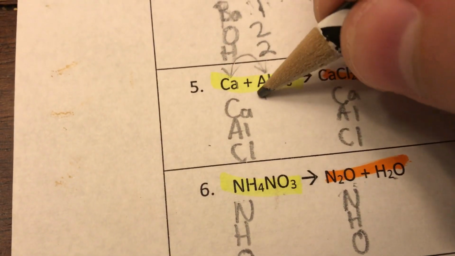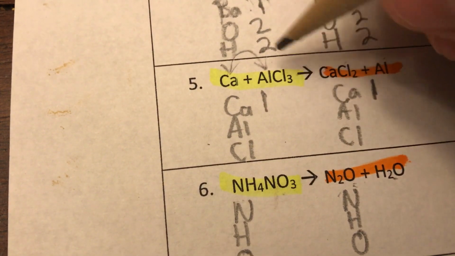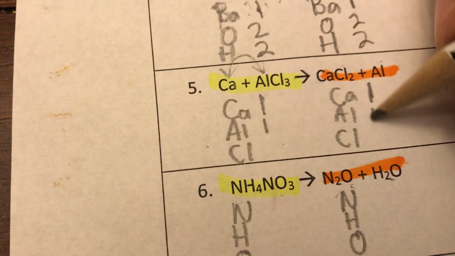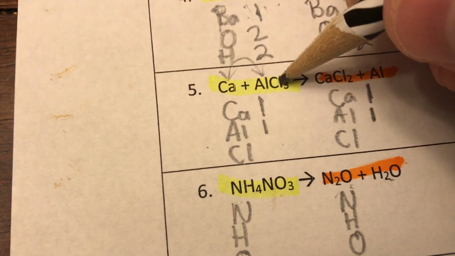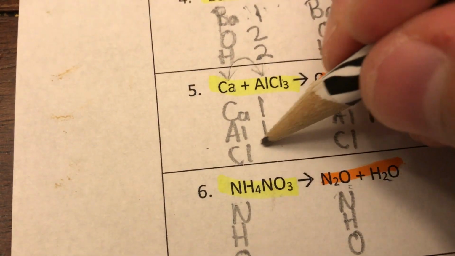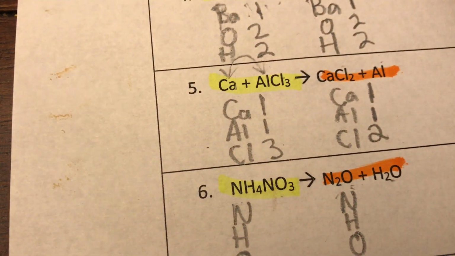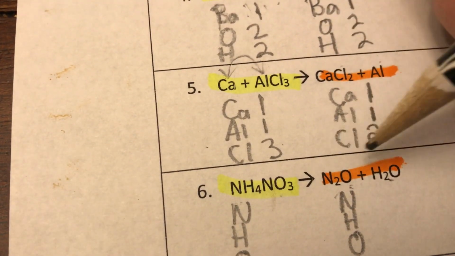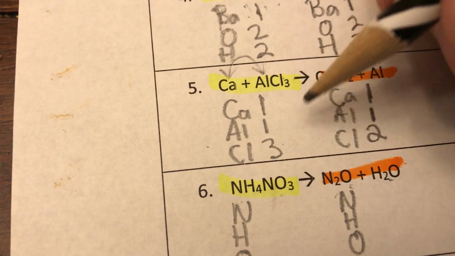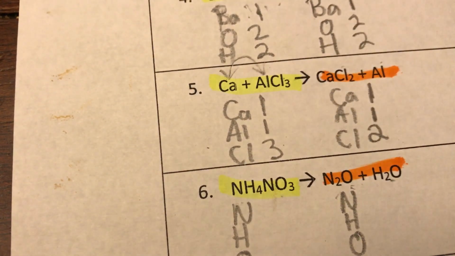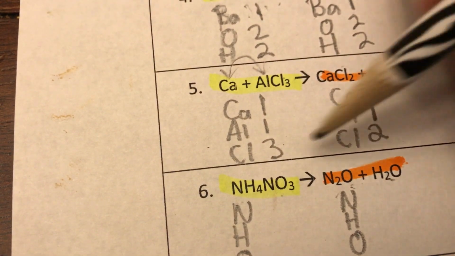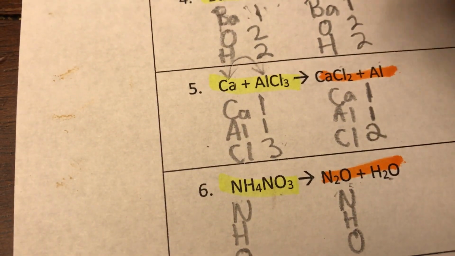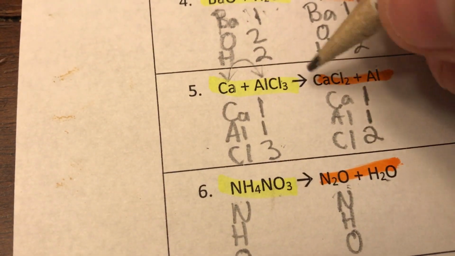For the next one, we've got 1 calcium on each side. We've got 1 aluminum on each side. Oh, it's starting out just wonderful. 3 chlorine, 2 chlorine. Lightning couldn't strike twice with the already balanced ones, huh? So I need to get the lowest common denominator between 3 and 2. Why don't I teach math? Because I can't say denominator.